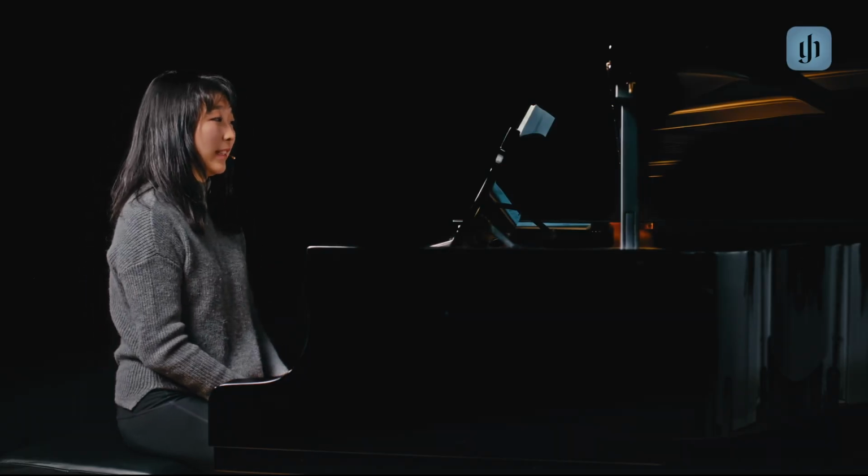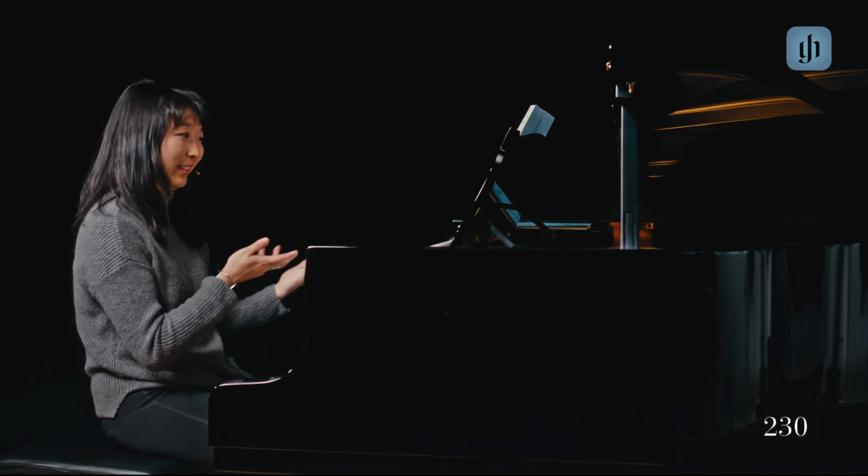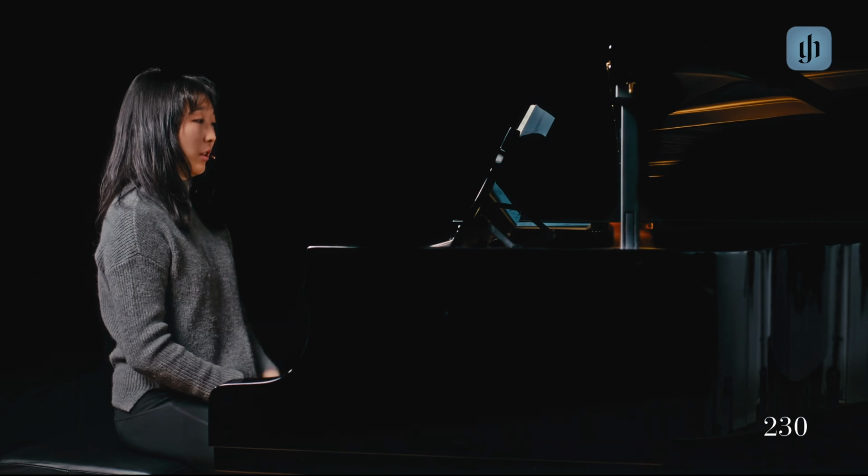In bar 230 here, in the development of this movement, I again incorporate this physical breathing so as not to rush in the scale coming downward after the chord.